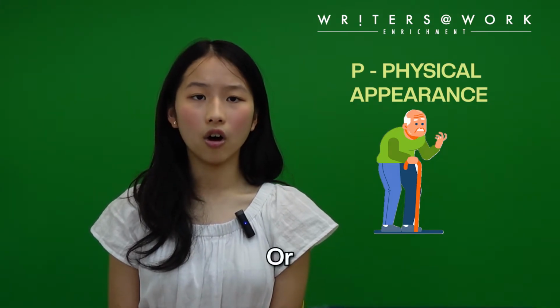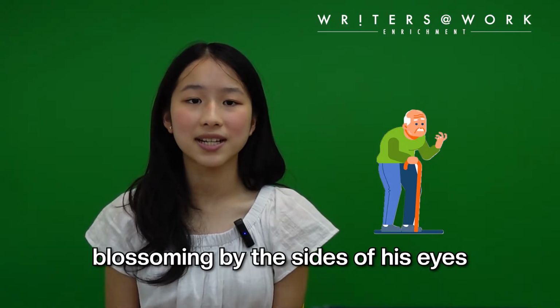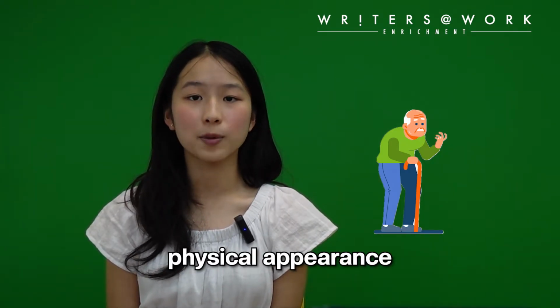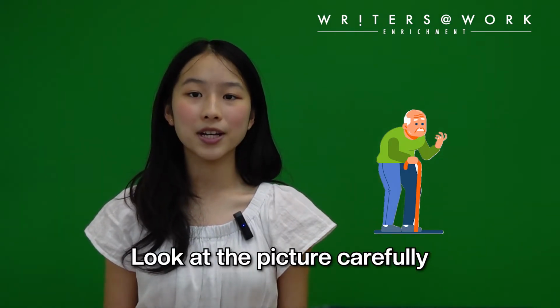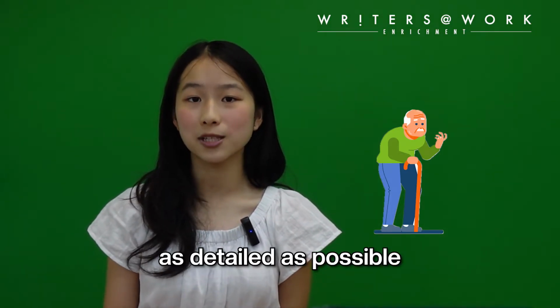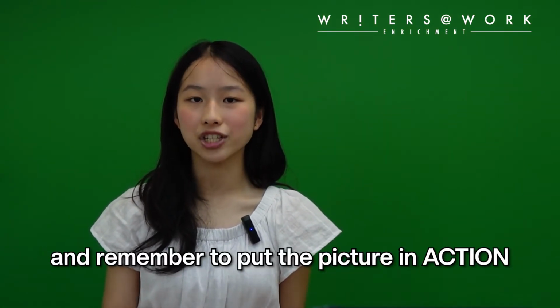Letter P. Grumpy old man, or an old man frowning with crow's feet blossoming by the sides of his eyes. What makes us immediately different from each other is our physical appearance. Look at a picture carefully and describe physical appearances as detailed as possible. But of course, don't forget A, and remember to put the picture in action.